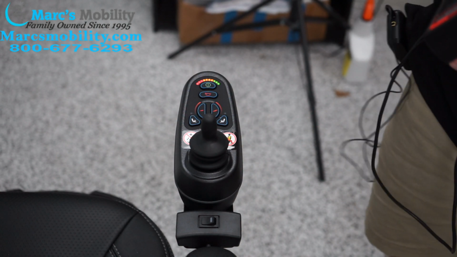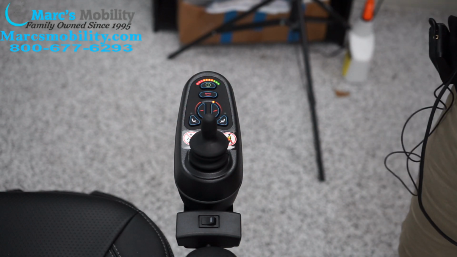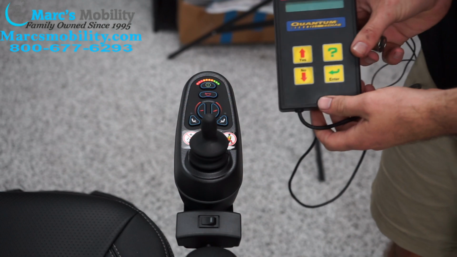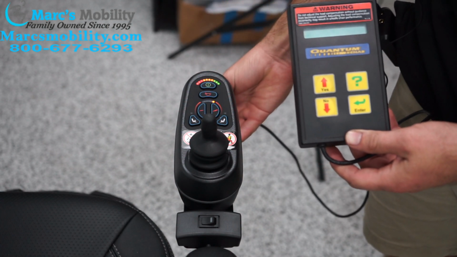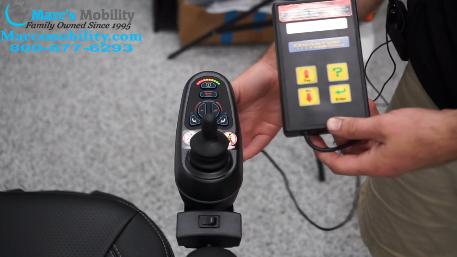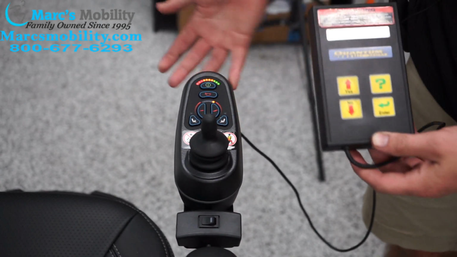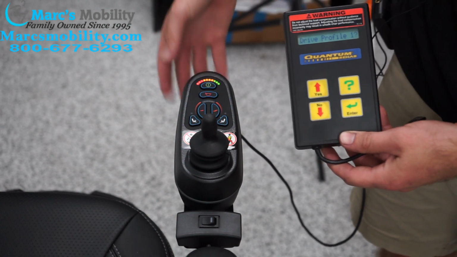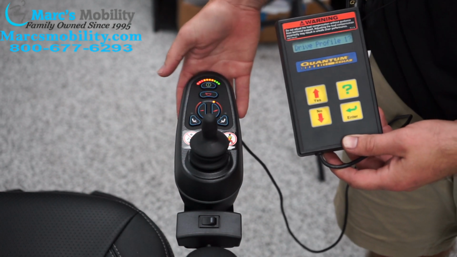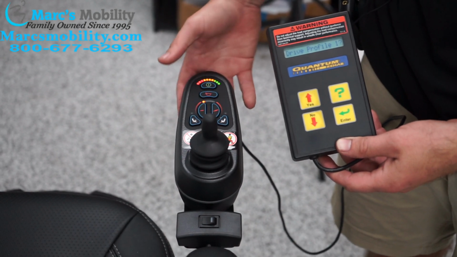Today I'm going to show you how to program a Jazzy Air 2 joystick. So we start with our programmer. It looks like this, and you will plug it into the same place that you charge the chair, into the charging port. And then the programmer will automatically turn on. Now, this light is only blinking because I have the seat lift up to make this video easier to film.